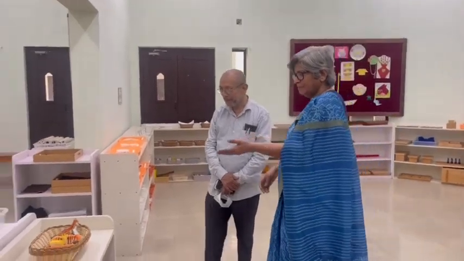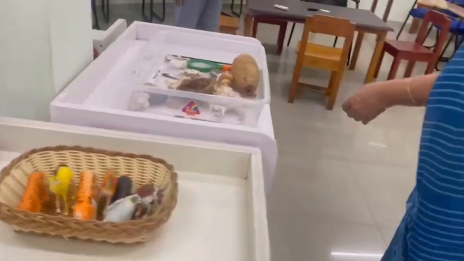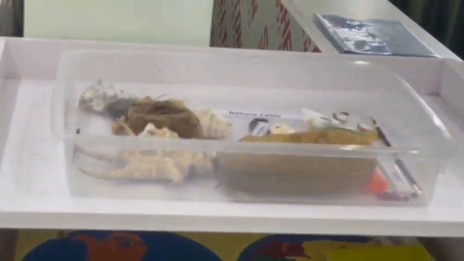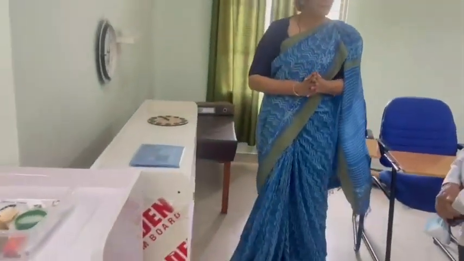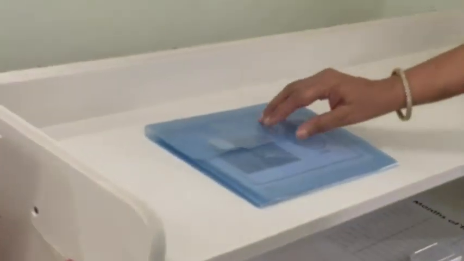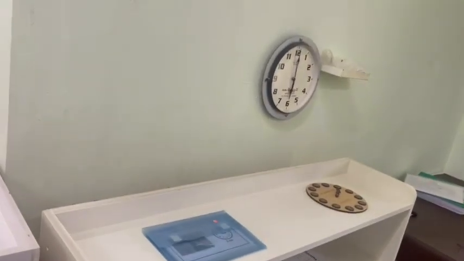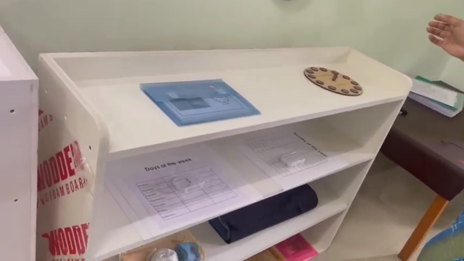So then we have some maps here which the child works with. And here we have what is called history. History is not what was here, but it's about the passage of time. So the child learns how to read the clock. We have a material which shows what the child does: wake up at 6 o'clock, brush teeth, whatever. The timeline of the child's life.